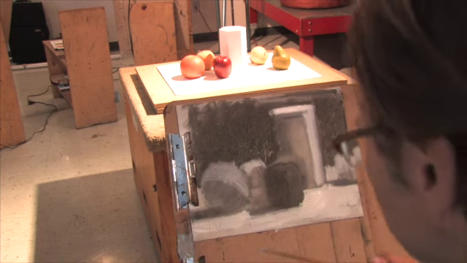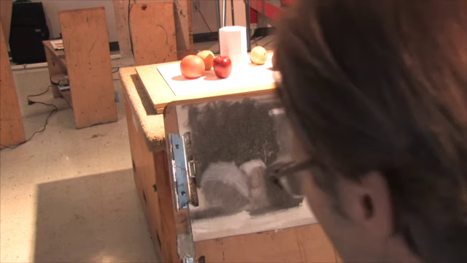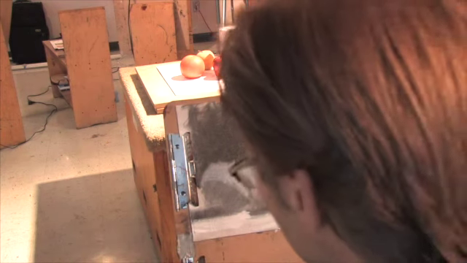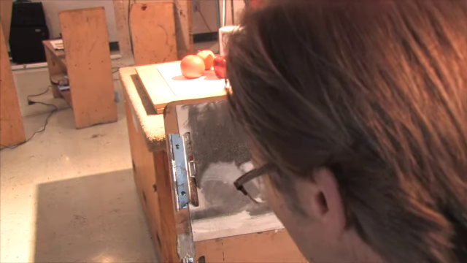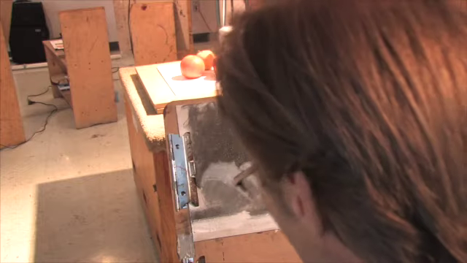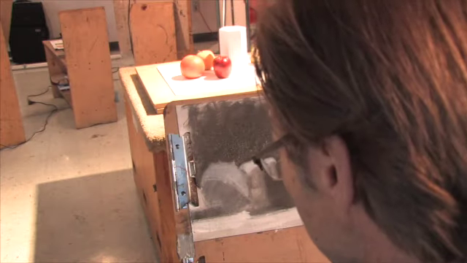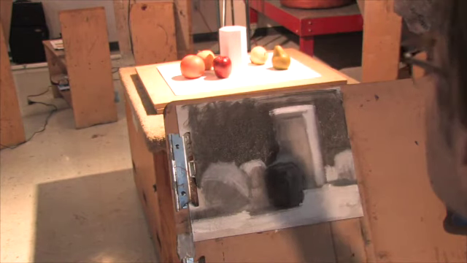All right, there's some highlights on these objects. Now, on the apple, gosh, that looks pretty bright. The apple's kind of shiny, so it will be reflecting a little bit with the highlight of the actual light source.